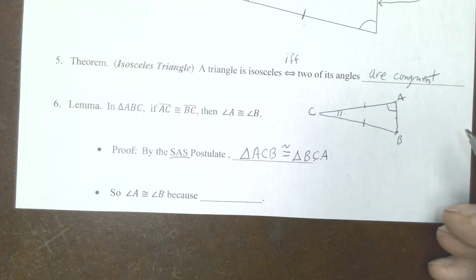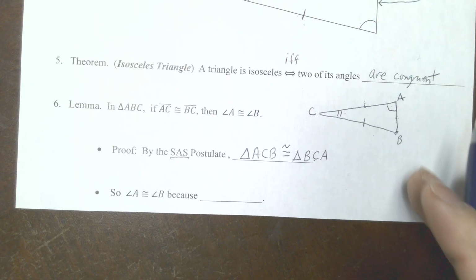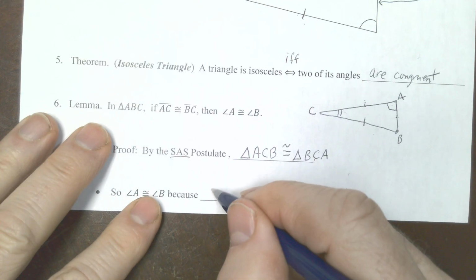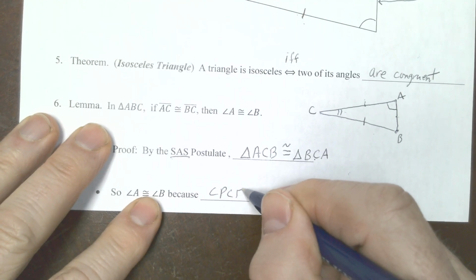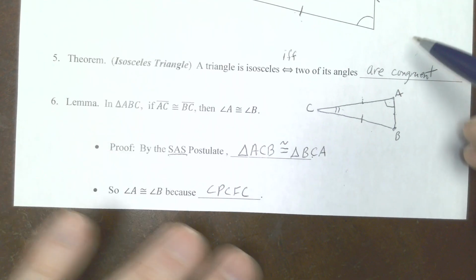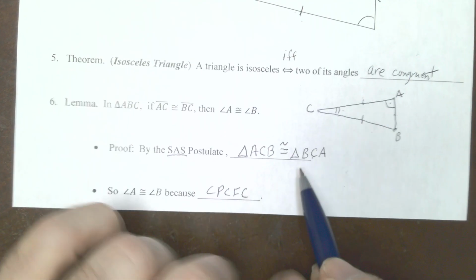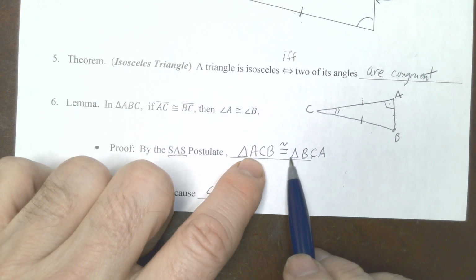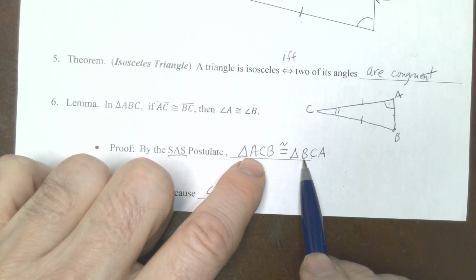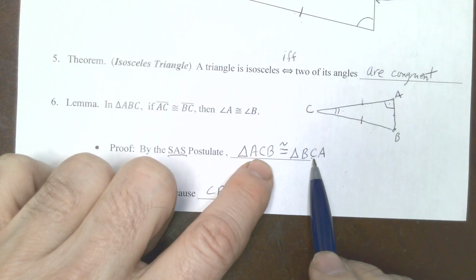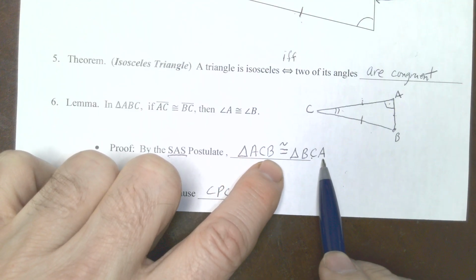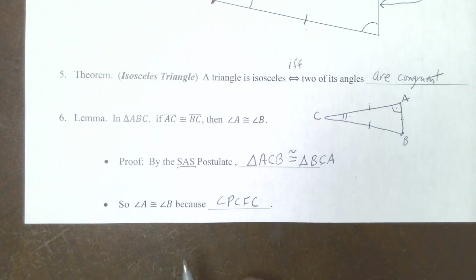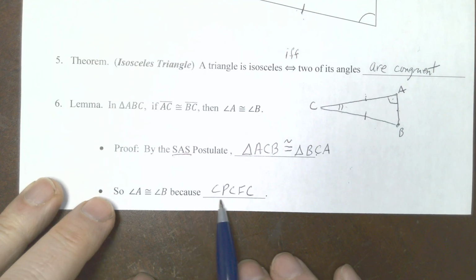Well, what does that mean? Corresponding parts of corresponding figures are congruent. Angle A and angle B, notice in the order here, angle A is congruent to angle B. Angle C is congruent to angle C. Angle B is congruent to angle A. So that completes the proof.